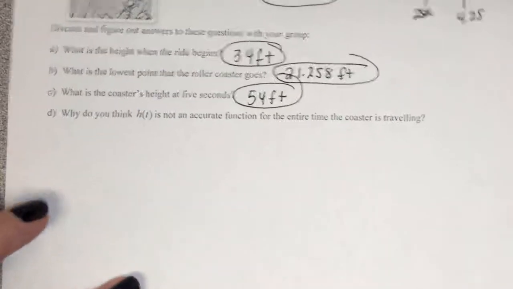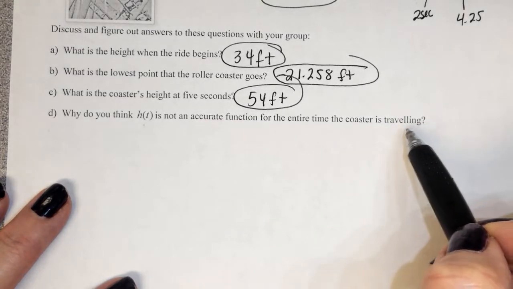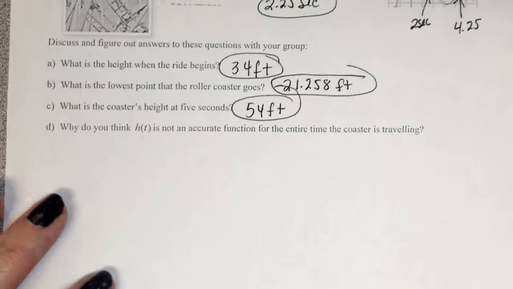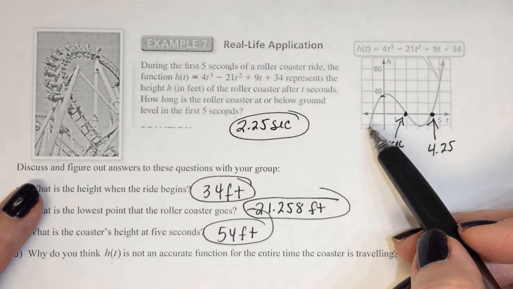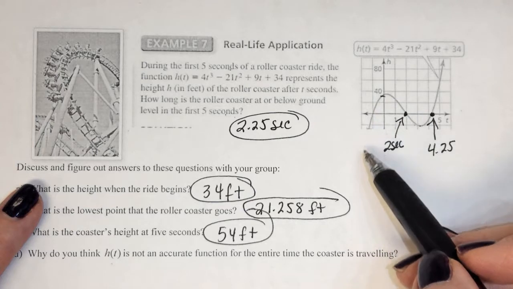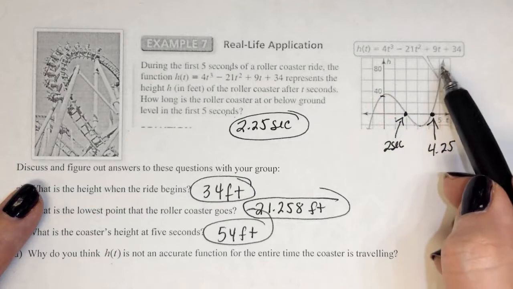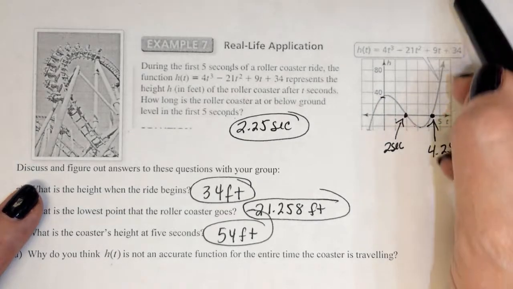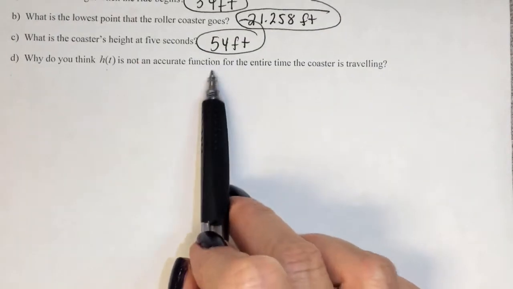Last question. Think about this. Why do you think this is not accurate for the entire time the coaster is traveling? Marcella. Right. Here, it's starting way down here, but that's actually before they really get on it. But here, look at this. If you're on it for like 8 seconds, it's going up to infinity. It's never coming back down. I don't want to ride that thing. It's never coming back down, so that's no fun. So that's why it's only going to be accurate for 5 seconds.